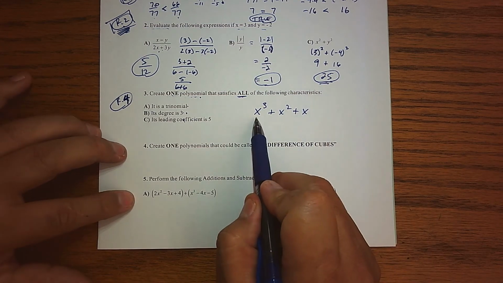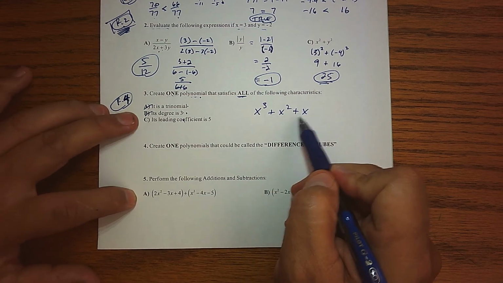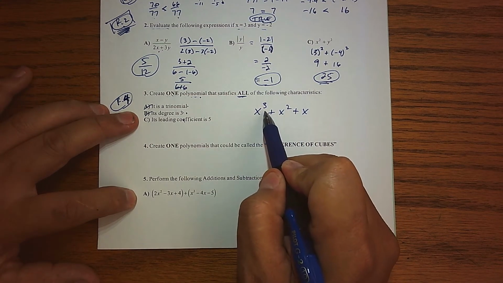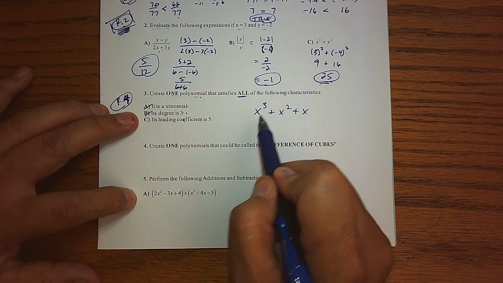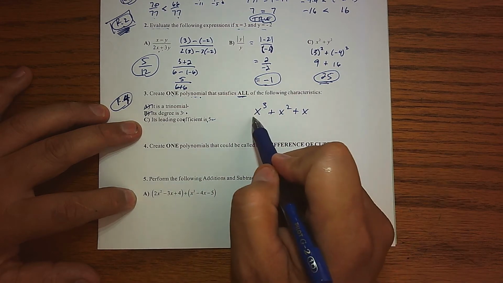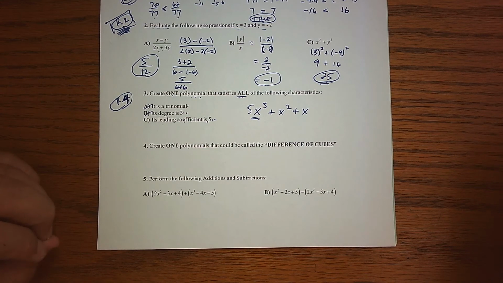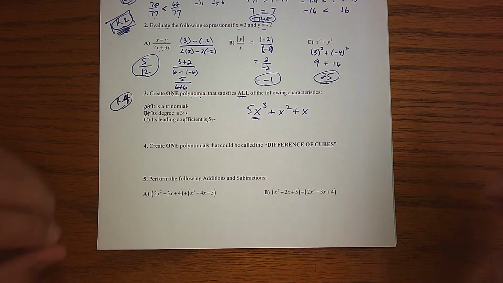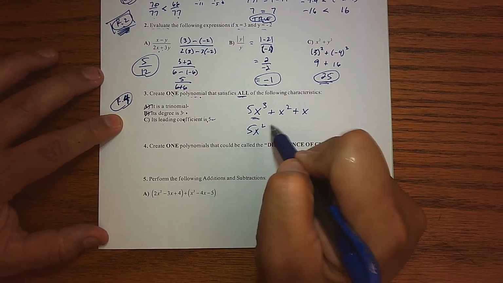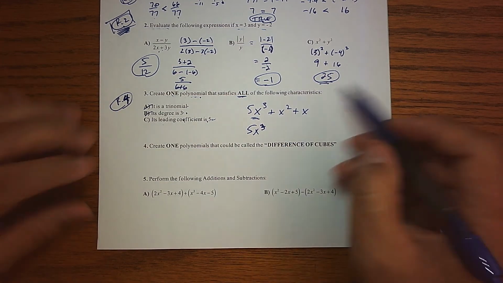So right now I have two conditions met. I have a trinomial, there are 3 terms, and its degree is 3 because that's the highest degree term in the problem. But the last one is that the lead coefficient is 5. The lead coefficient always goes with the highest degree term, so the number part of that term would have to be 5. There's actually an infinite number of answers as long as the leading term is 5x cubed. We can write down whatever we want.